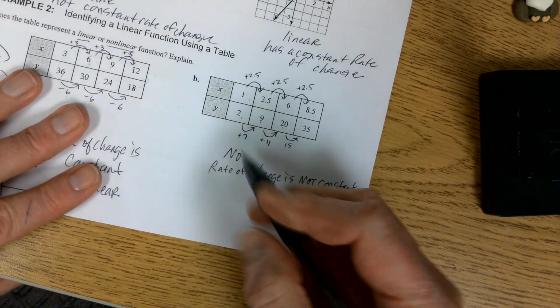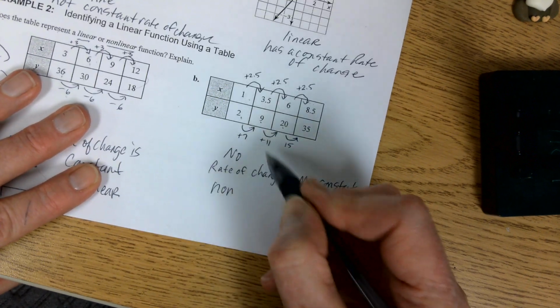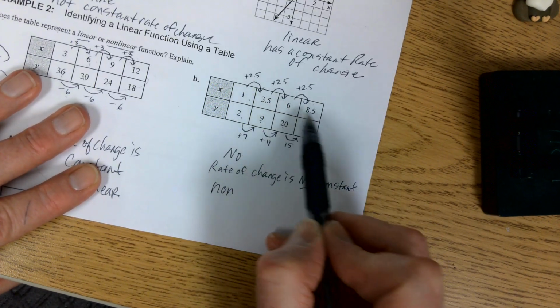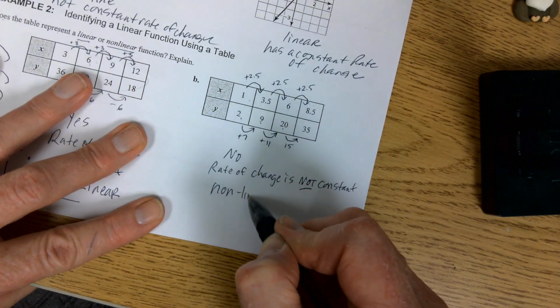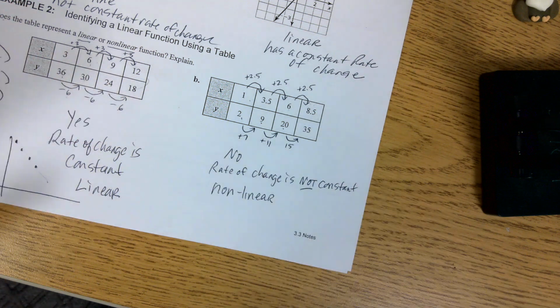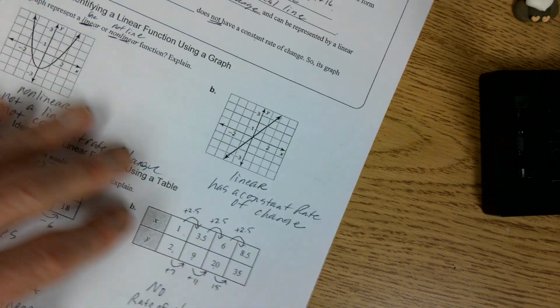Is it a function? Yes, because there's no repeat x's. So we also should check that. But this is a non-linear function. Okay? I'm going to do a little bit on the back, and then I'm going to stop. I'm going to do the other video later.